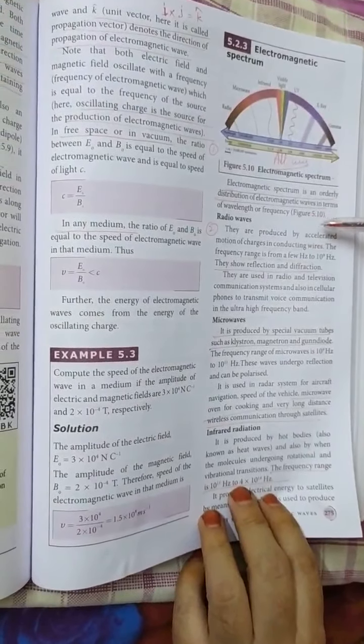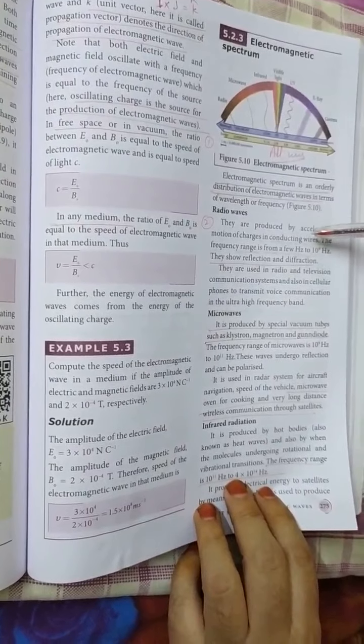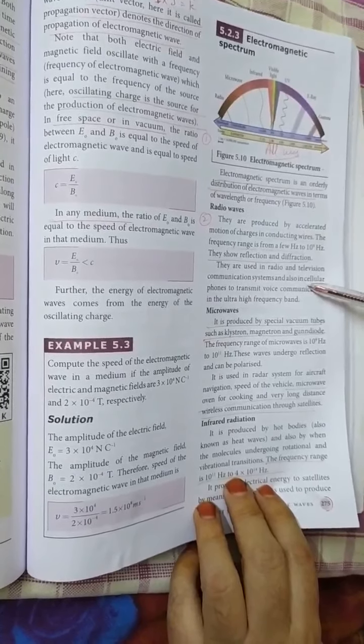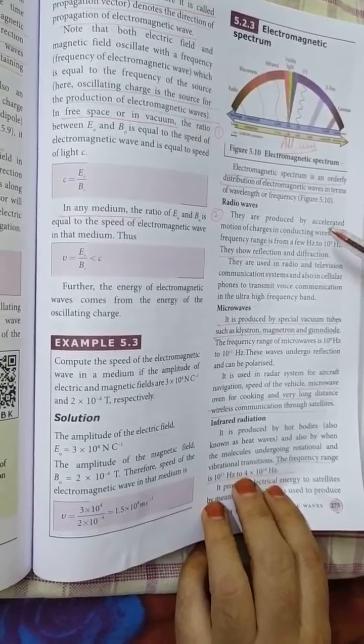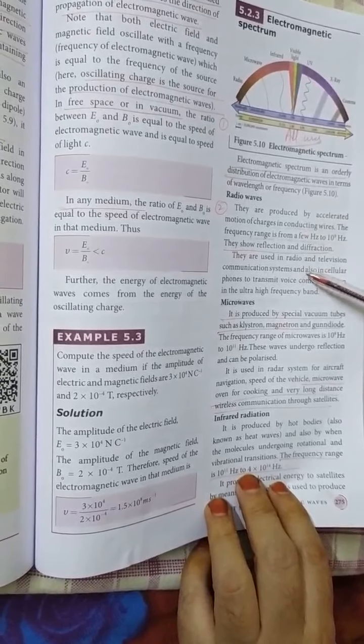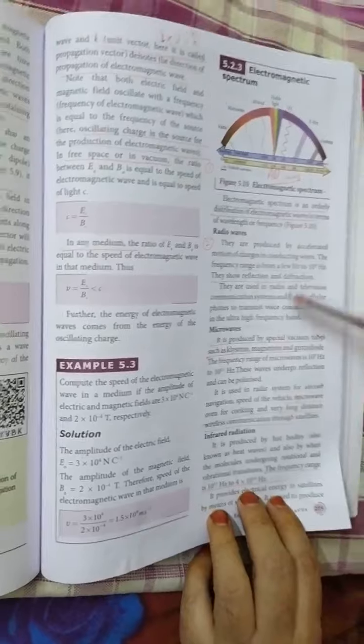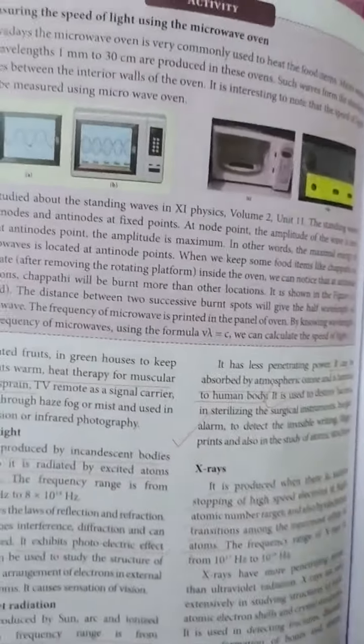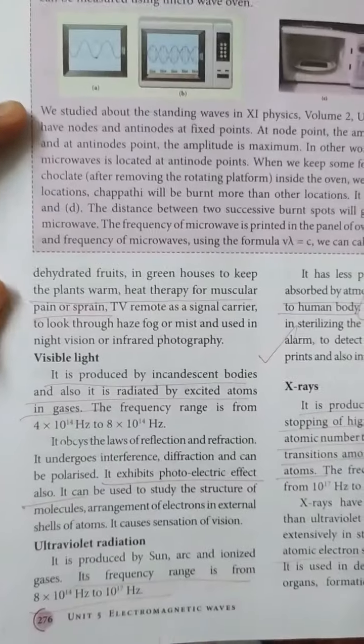So radio waves are produced by accelerated motion of charges in conducting wires. And what is the use? So the first paragraph will give how it is produced, and the second paragraph gives the information about the uses. So you have to study all the waves and their uses. That may be asked in a 2 mark question.